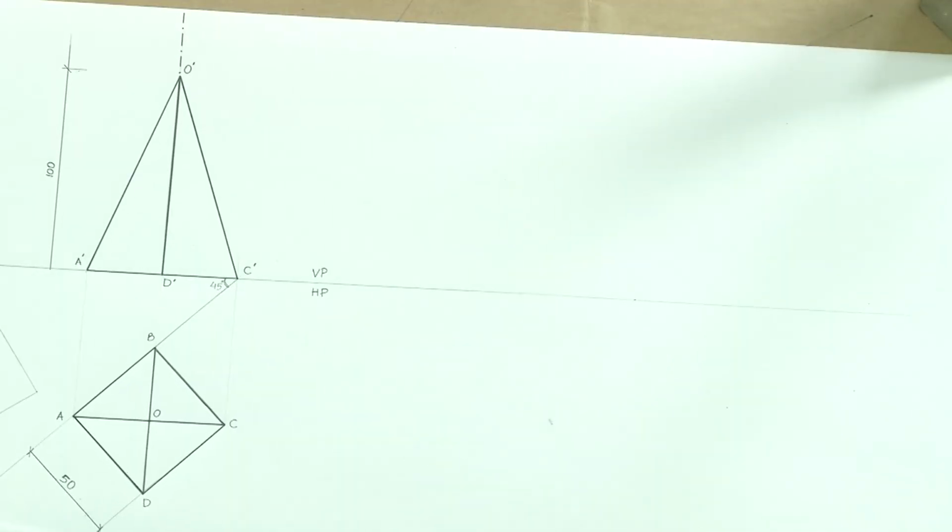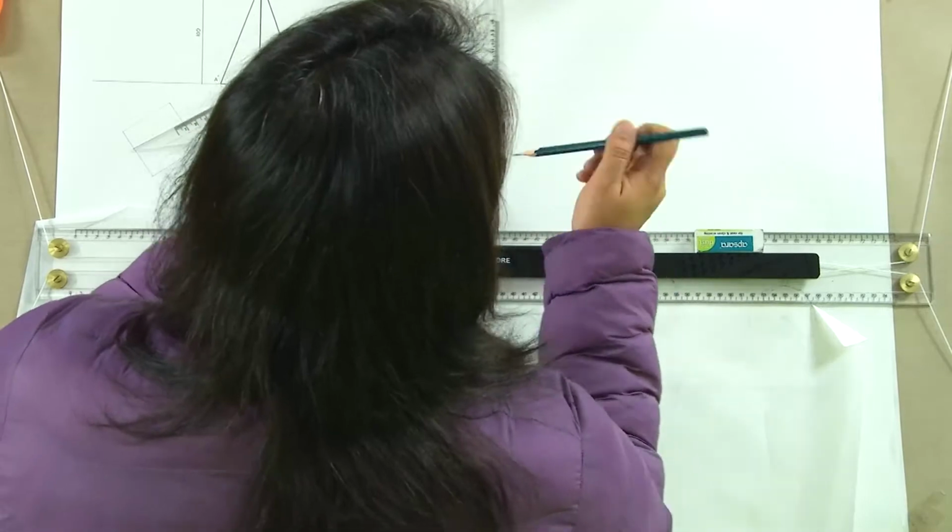So, that is what we are going to be seeing. So, assuming that we have a hexagonal base of 3 centimeter side, the first thing that we start with is by drawing a hexagon.